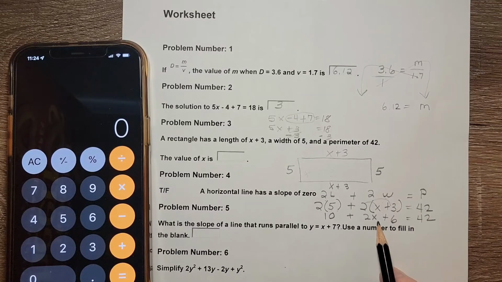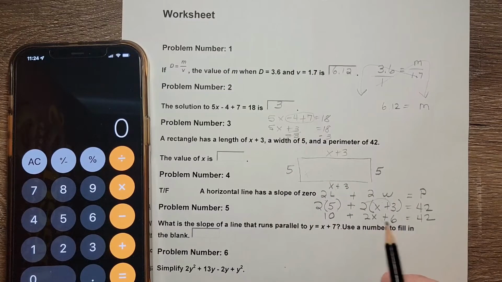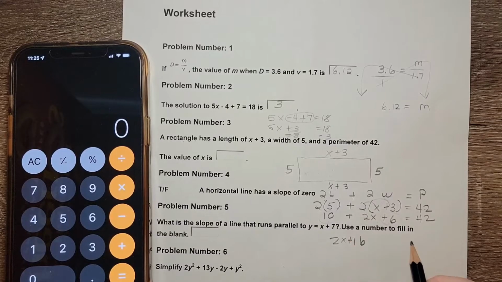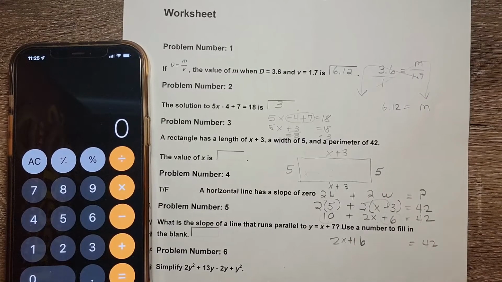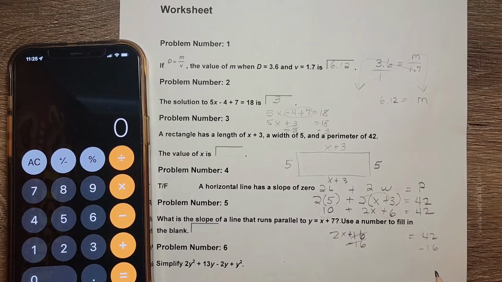Okay, now we're going to do what we did up here where we combine like terms. We have like terms here. 6 and 10 are like terms. 6 plus 10 is 16. We still have the 2x and we still have 42 over here. Okay? All right, now we're down to 2 steps. We're going to do the opposite of add the 16. We're going to subtract the 16. These cancel. This becomes 26.